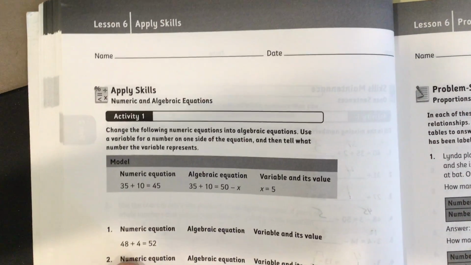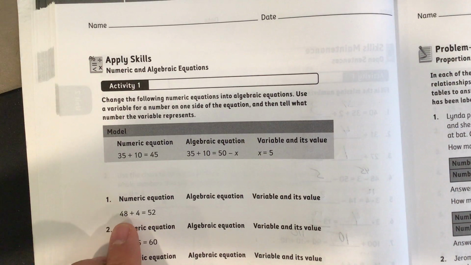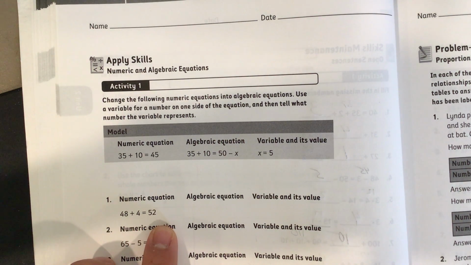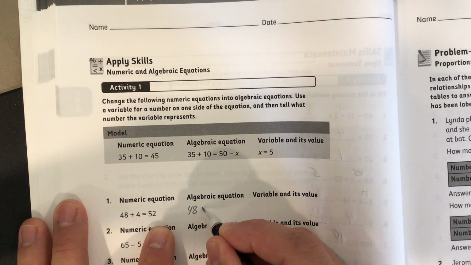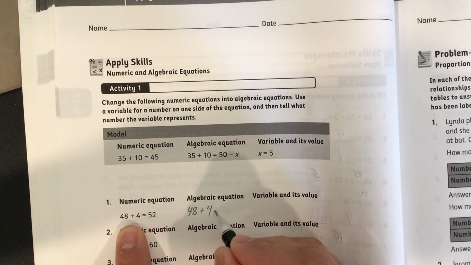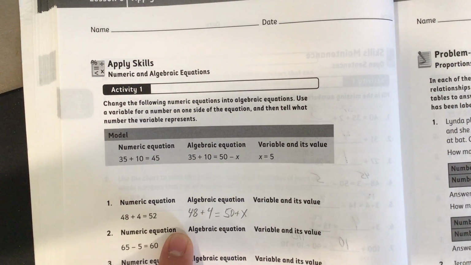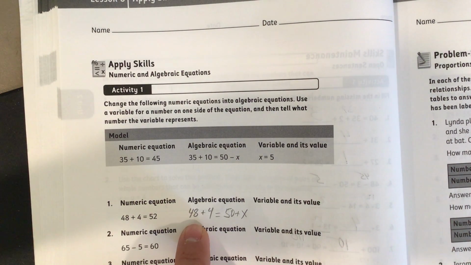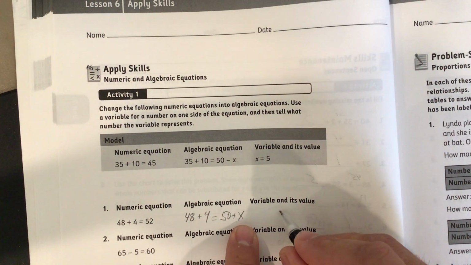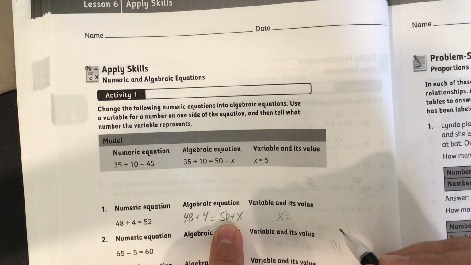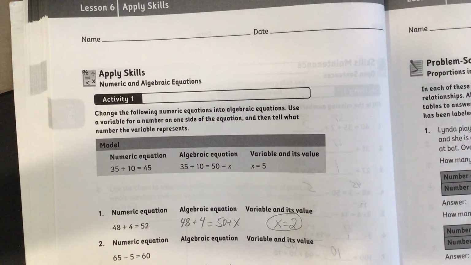So for instance, and we'll talk about this more in the notes here, I'm just going to do a couple of these. So the first equation, 48 plus 4 equals 52. So I can make an algebraic equation. It's like 48 plus 4, I'm just going to use the same numbers, equals, and let's do 50 plus what? Okay, so 48 plus 4 would be 52. So 50 plus x, what would x have to be to give me 52? Just like what we did on the previous page. It would have to be 2.